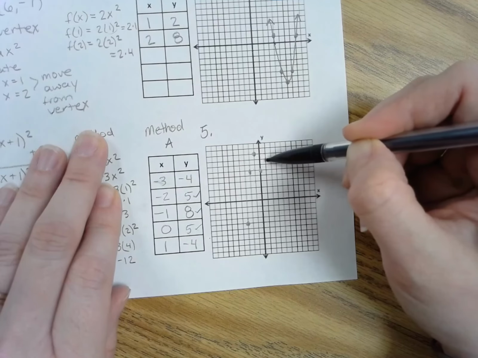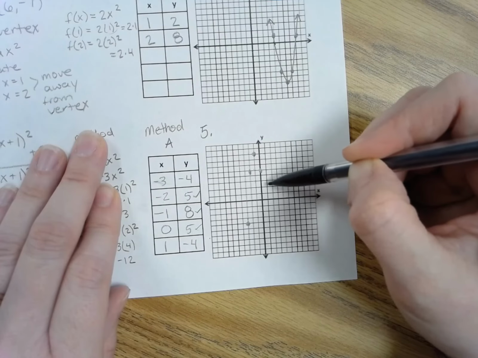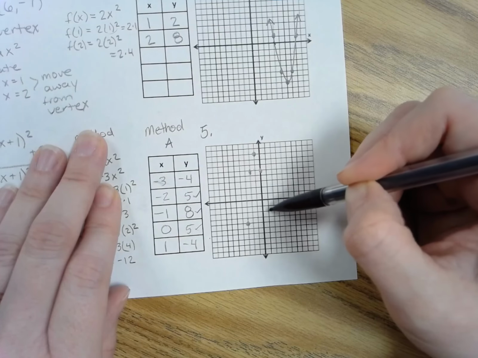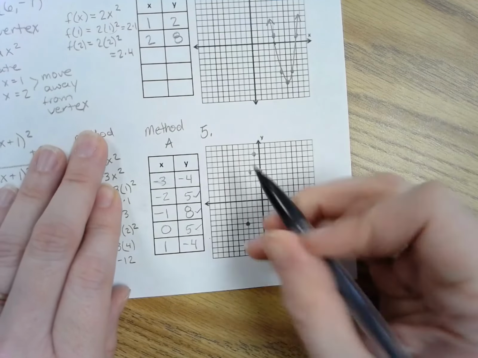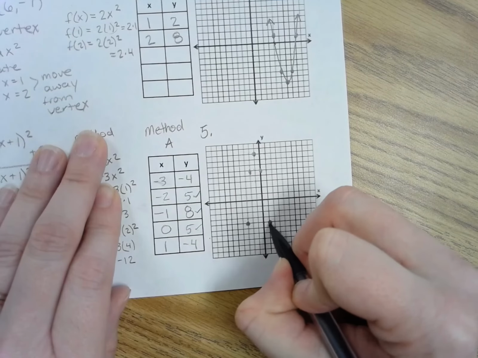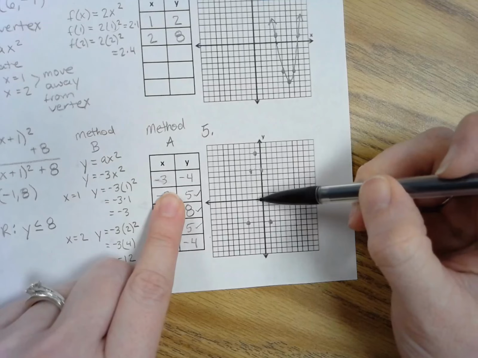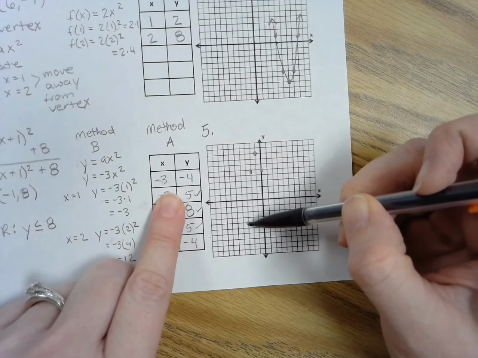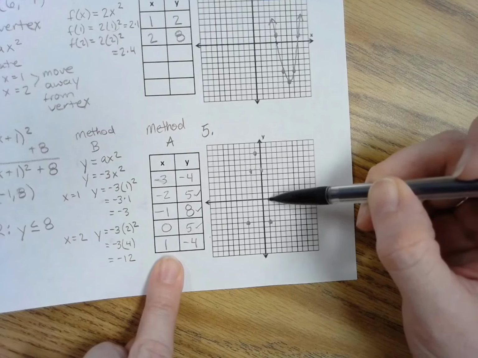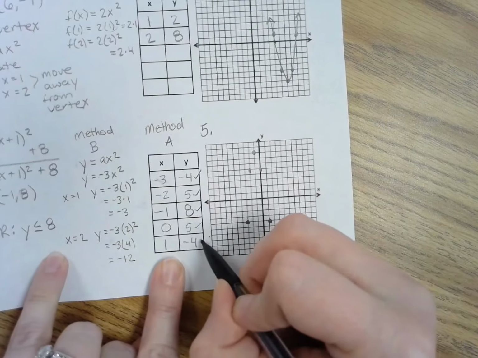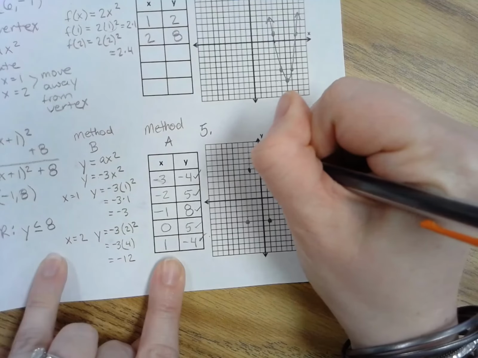And then down 12. And check if you want with the table, that is at negative 3, negative 4, and at positive 1, negative 4. So those points also matched up with this method of graphing.